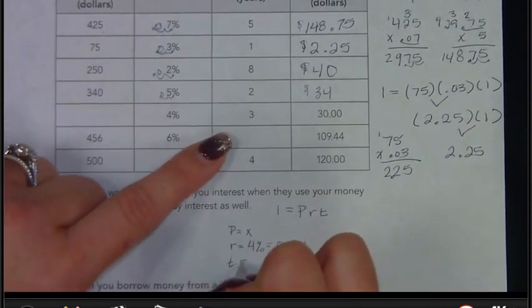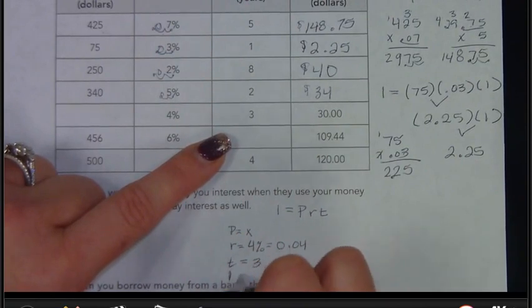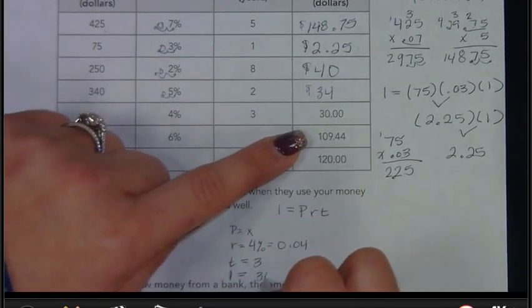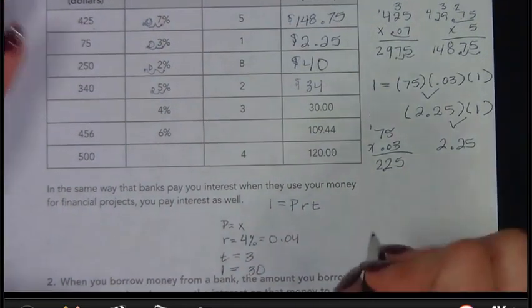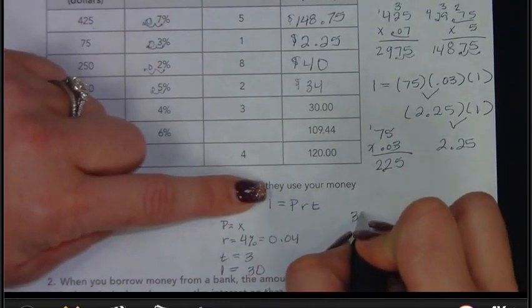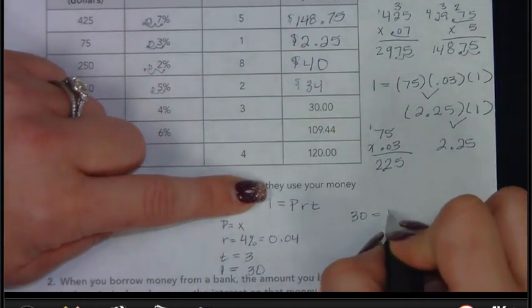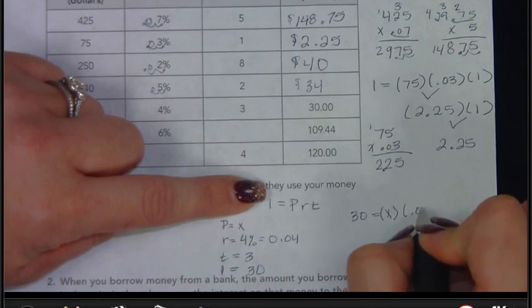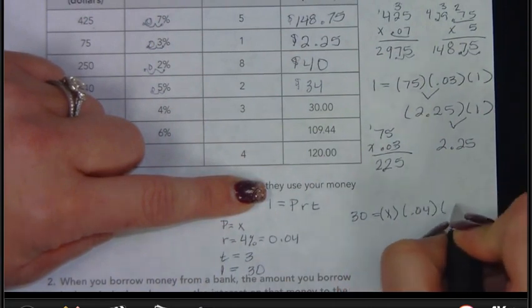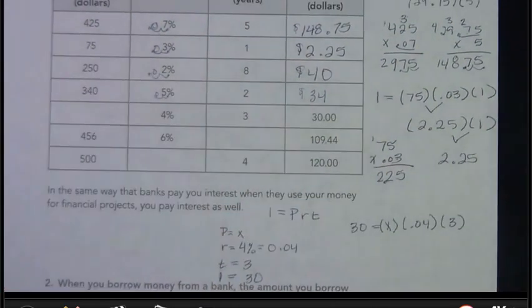We're told the time is equal to 3, and we know what I is this time, and it's equal to 30. So let's go ahead and plug in the information that we have. Well, I is equal to 30 is equal to, let's go ahead and say x times 0.04 times 3.